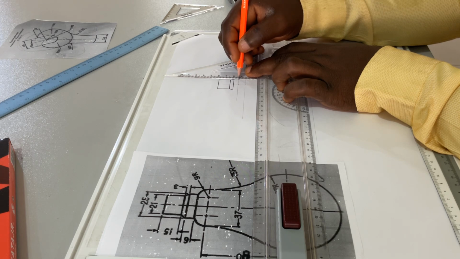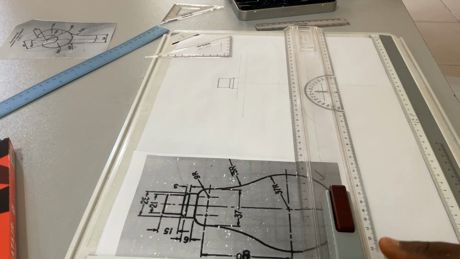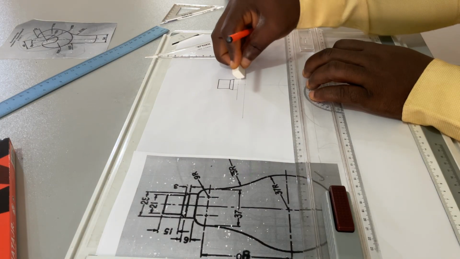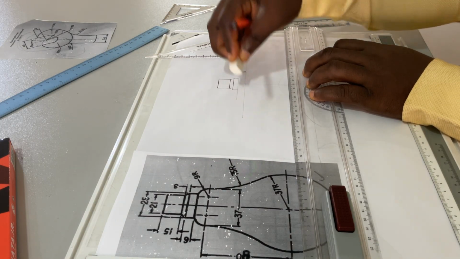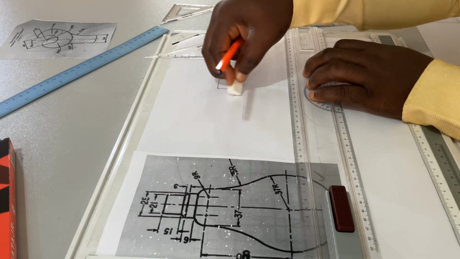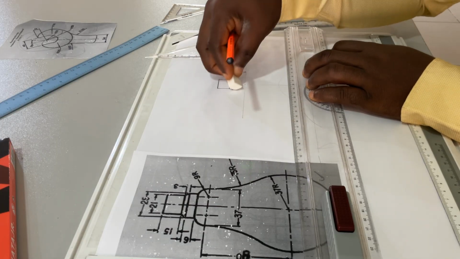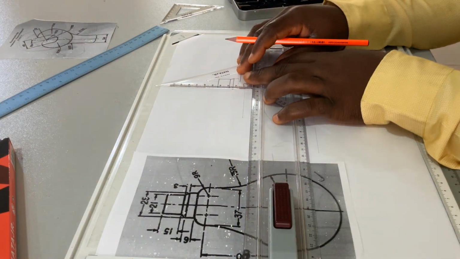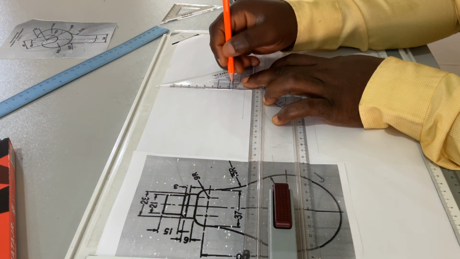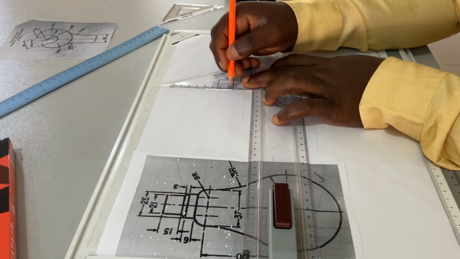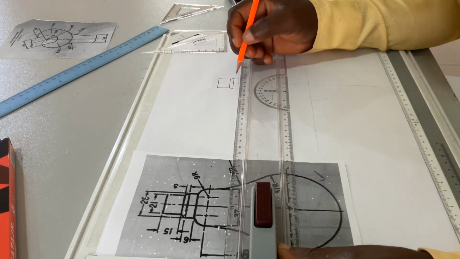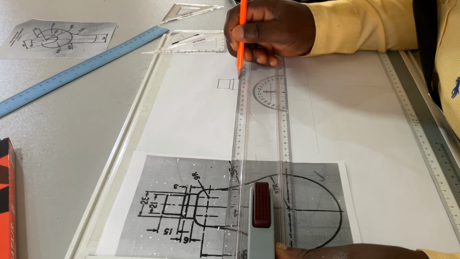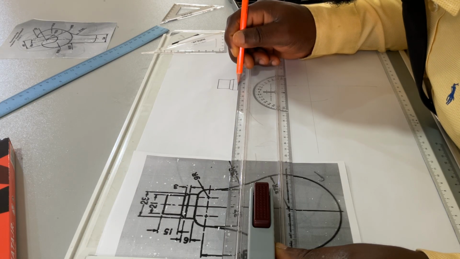The vertical line should be drawn using your T-square and your set square. Please don't just draw vertical lines with your ruler. It will not be straight. So I have to draw the vertical line with my set square always on my ruler anytime I want to draw a vertical line. To draw a horizontal line, I use my T-square on my drawing board.